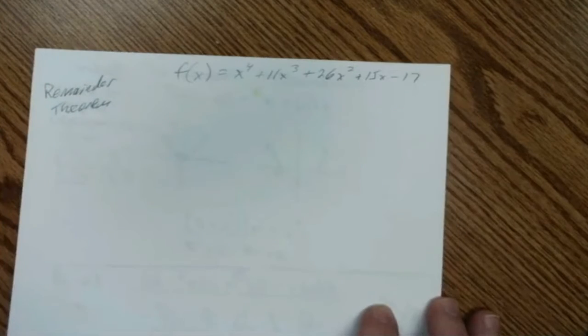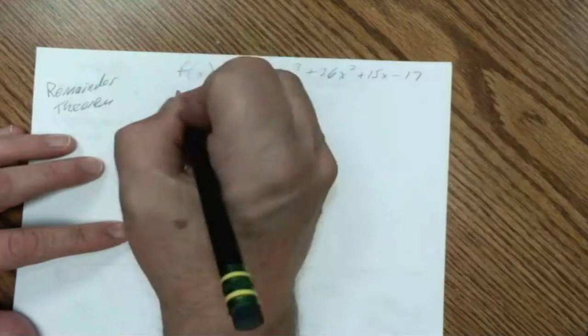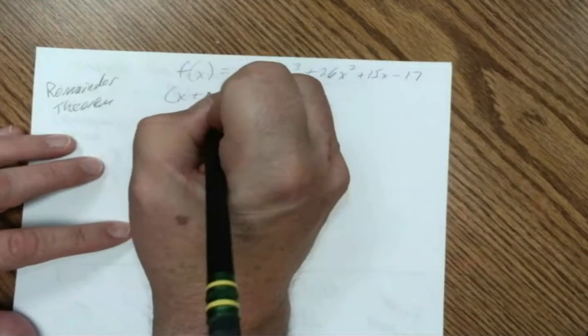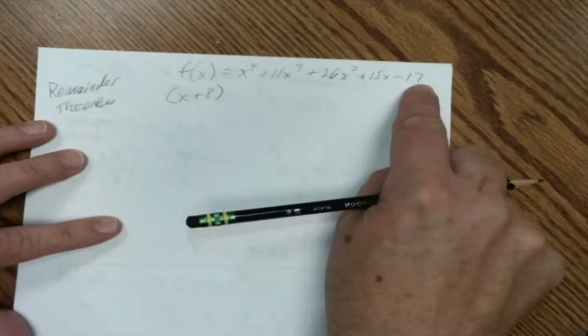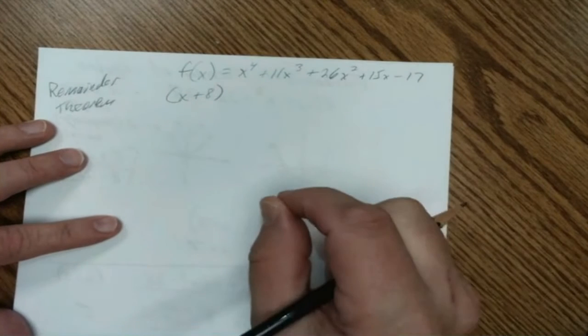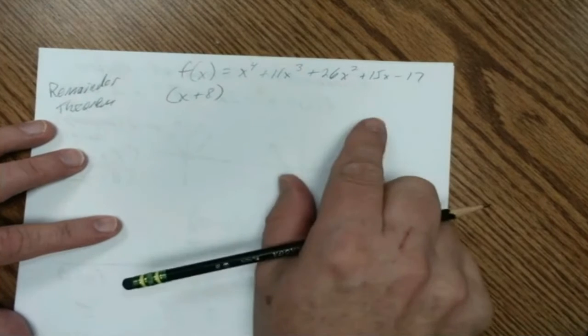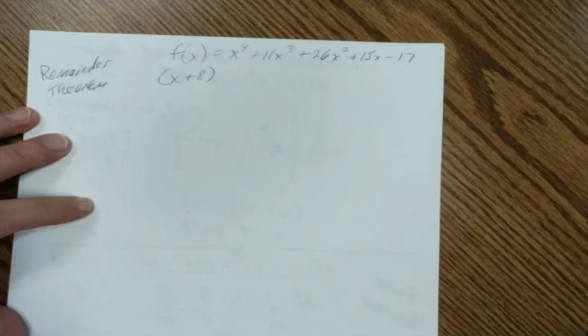Ooh, there's a nice big one. And we want to know, is x plus 8 a factor of that? Well, we could use the factor theorem and take negative 8 and divide it into that with synthetic division. And if there's a remainder of 0, then that would tell us, yes, it is. Or if the remainder is not 0, no, it's not. But we can also use the remainder theorem.